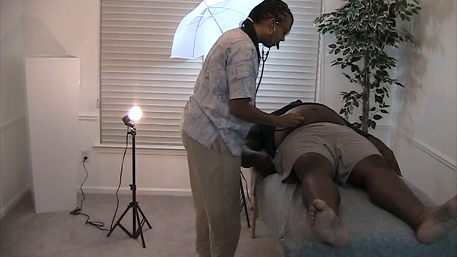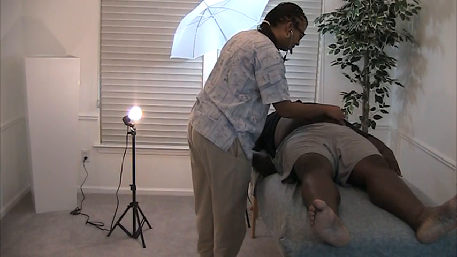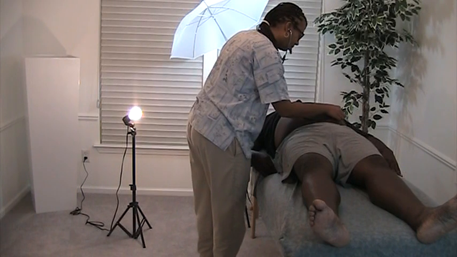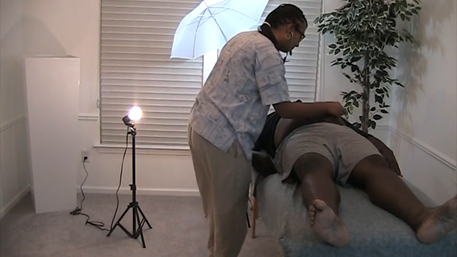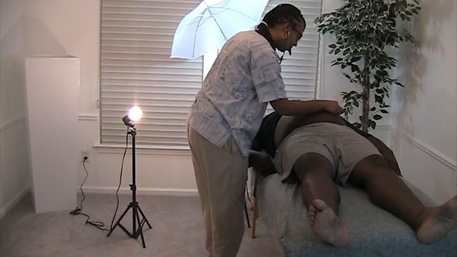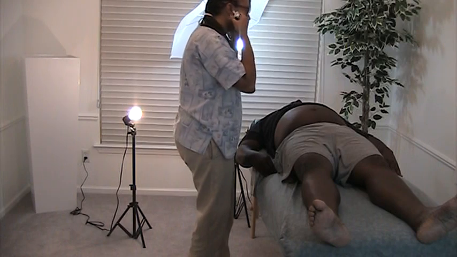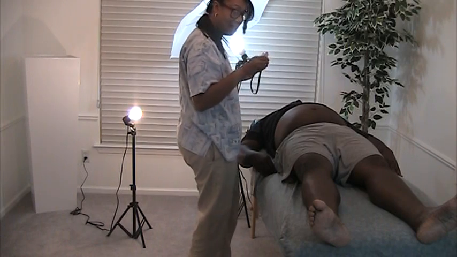Now the right lower quadrant. Now the left lower quadrant. And the left upper quadrant. And I hear bubbles and gurgles. Normal is anywhere between 5 and 30.